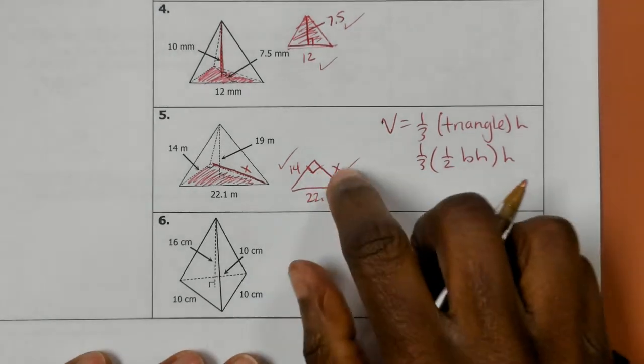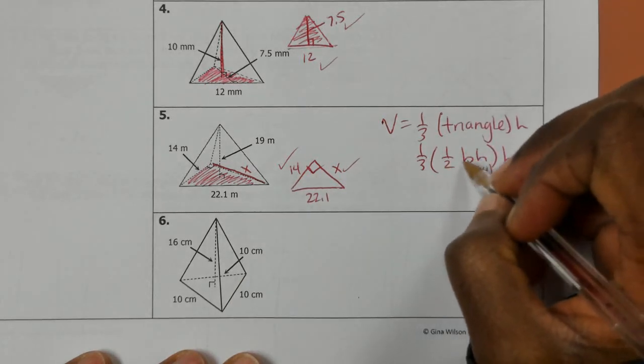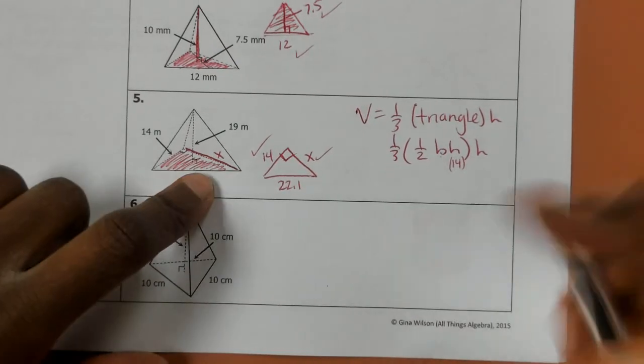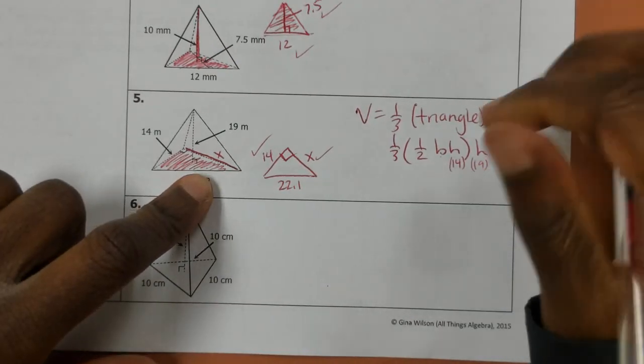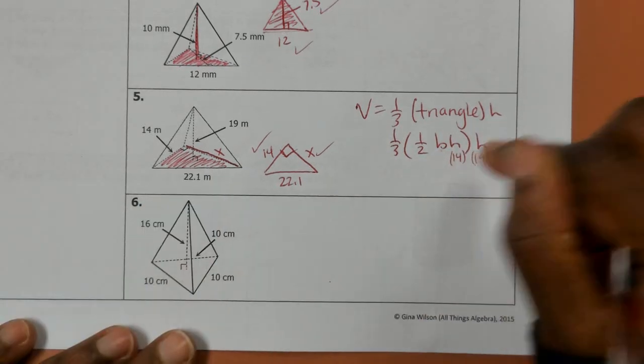So once we figure out the B and the H, 14 is one of them, we need to do the Pythagorean theorem to solve for the B. And then the height is 19. Okay, so I'll let you do the Pythagorean theorem and solve this for B, and then plug this in and solve for the answer.